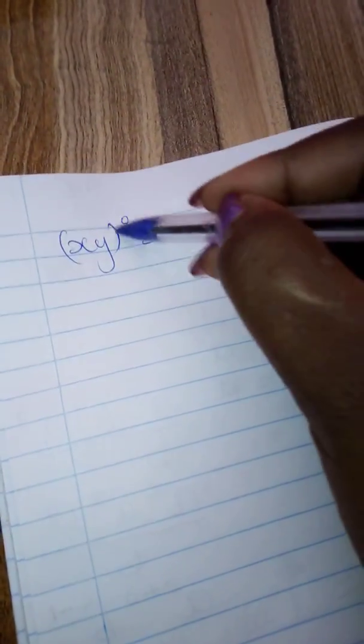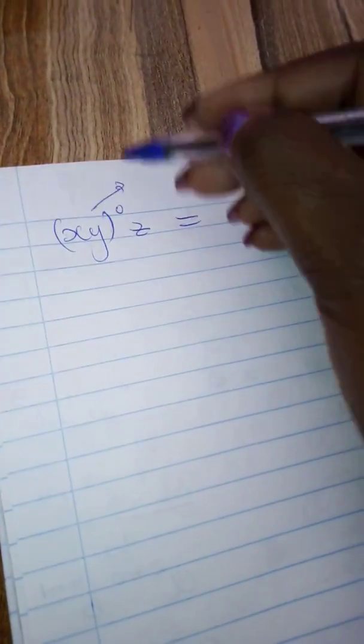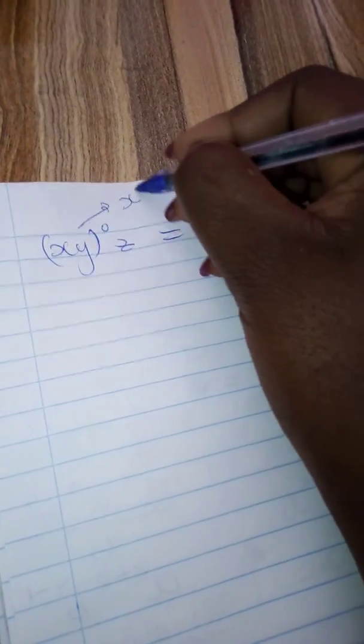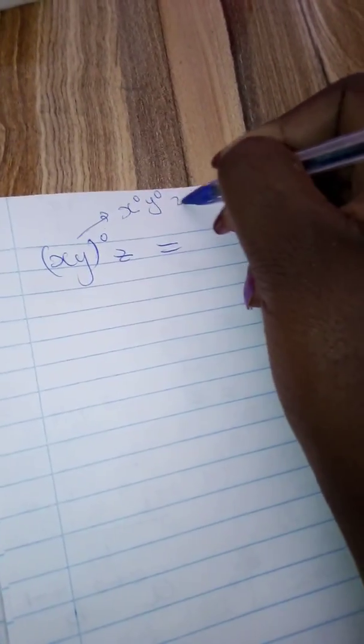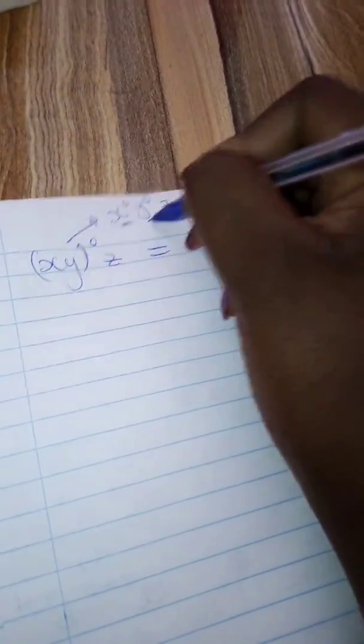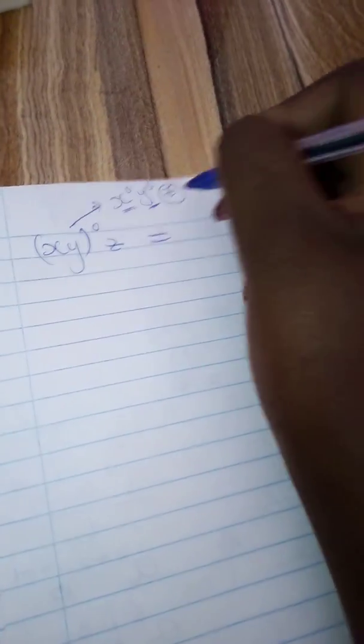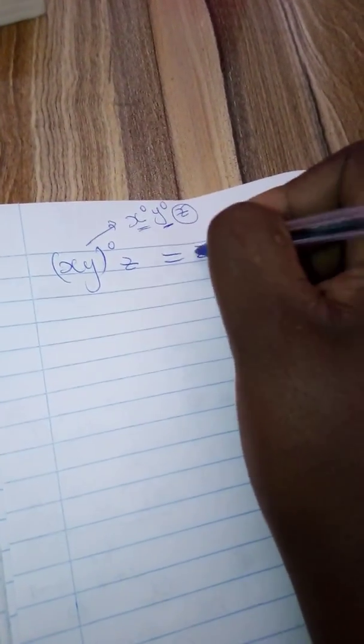And if you, for example, had (x y)^0 z, you can see this is in the bracket, so if you go back to what you were doing, it's going to give you x^0 y^0 z. That means these two are affected by the 0, so the only thing that is left here is the z. So the answer is z.